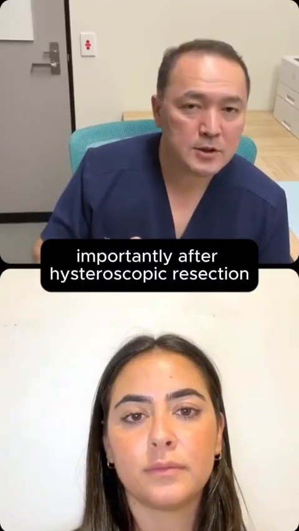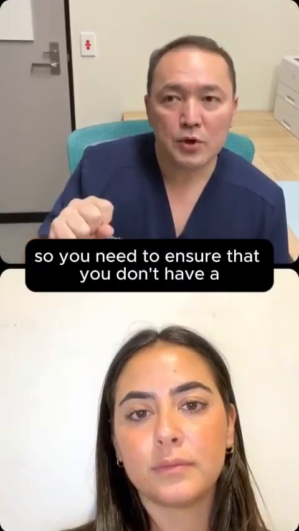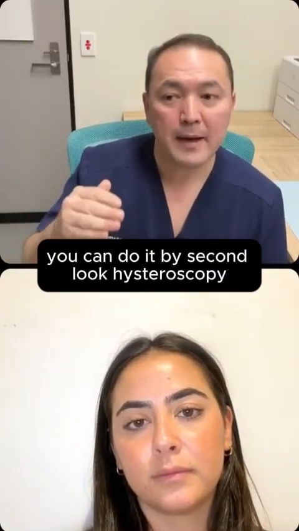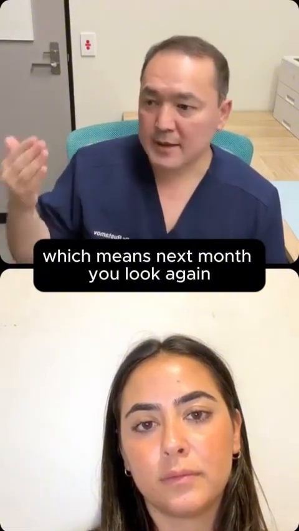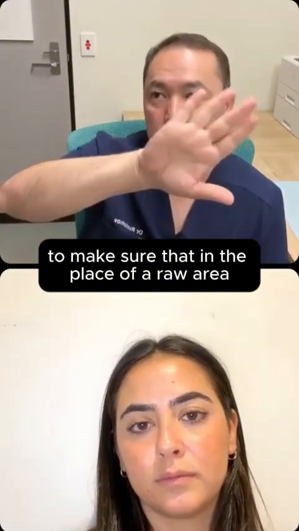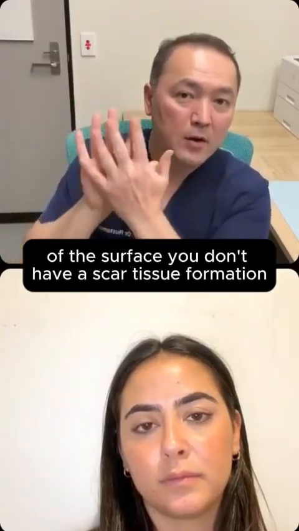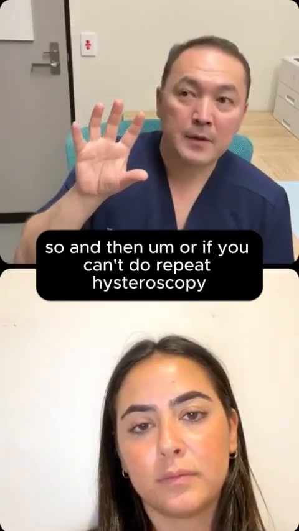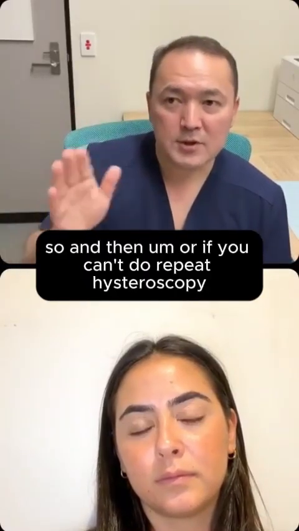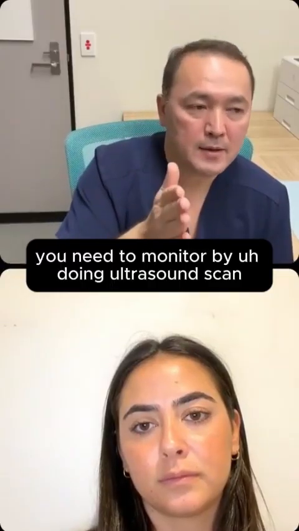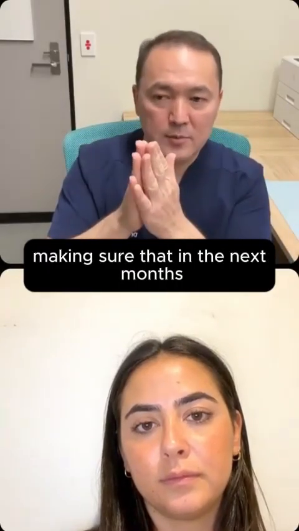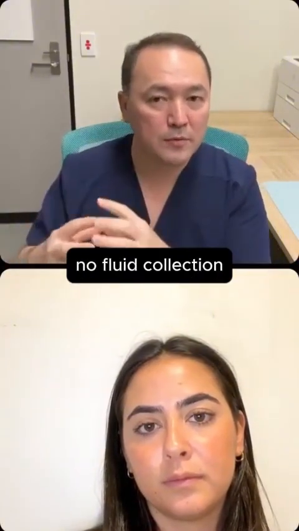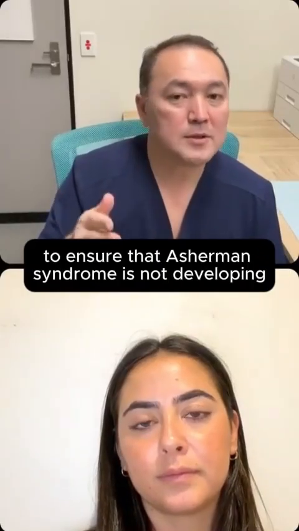Importantly, after hysteroscopic resection, you need to ensure that you don't have adhesion formation or Asherman syndrome formation. You can do it by a second look hysteroscopy, which means next month you look again to make sure that on the raw area of the surface, you don't have scar tissue formation. Or if you can't do a repeat hysteroscopy, you need to monitor by doing an ultrasound scan, making sure that in the next month the endometrium is growing fine, more than 7 millimeters, with no scar tissue and no fluid collection, to ensure that Asherman syndrome is not developing.